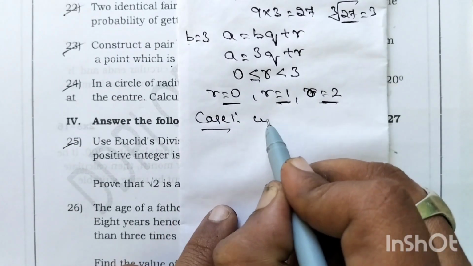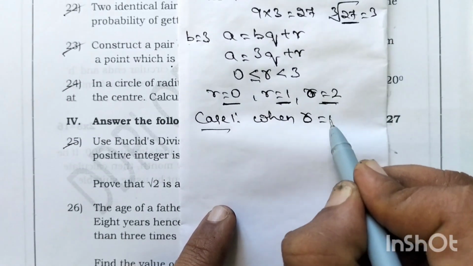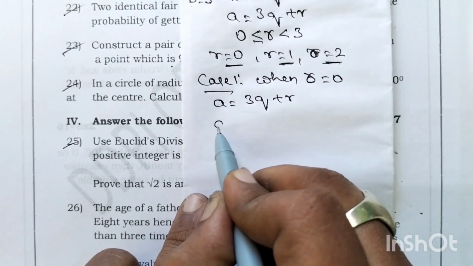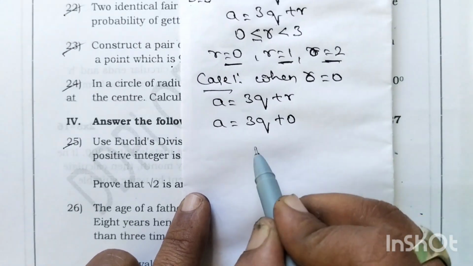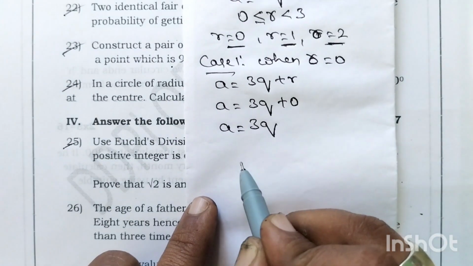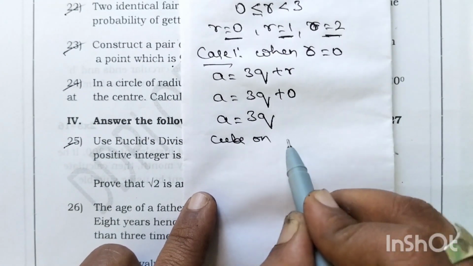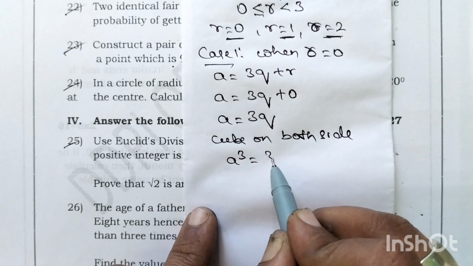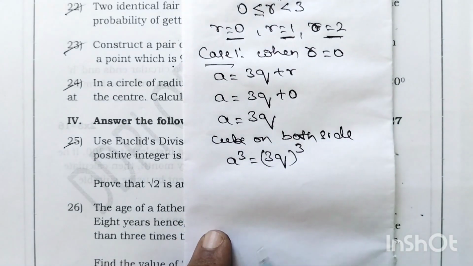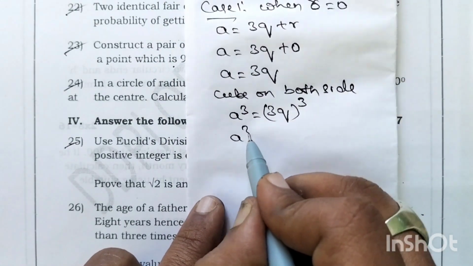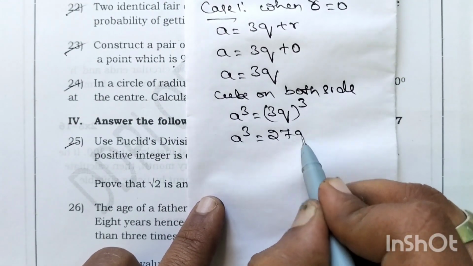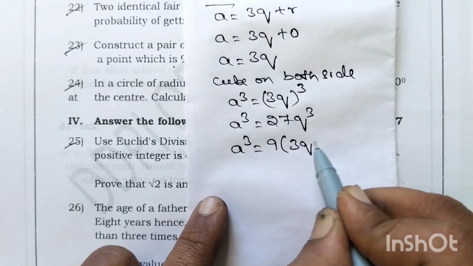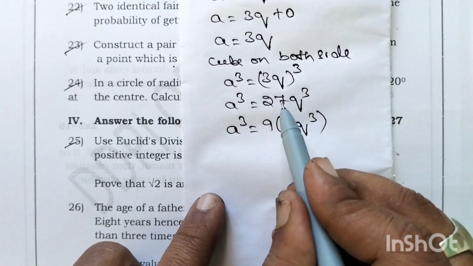Case number 1, when remainder is equal to 0. When the remainder is equal to 0, a is equal to 3q plus r, so a is equal to 3q. Now cube on both sides. If we cube on both sides, a cube is equal to 3q whole cube. Then a cube is equal to 3 cube, which is 27, times q cube. So a cube is equal to 9 into 3q cube, because 9 times 3 is 27.